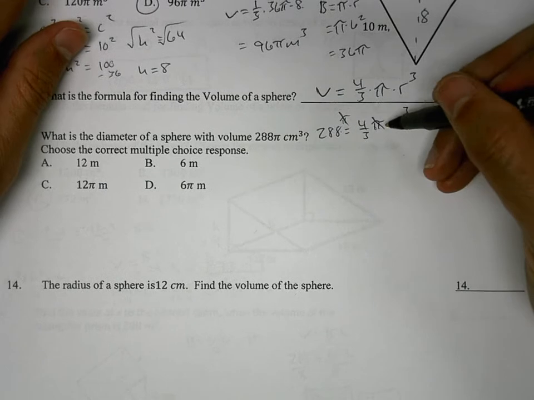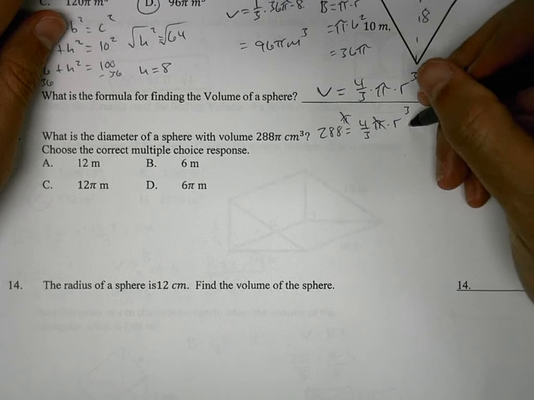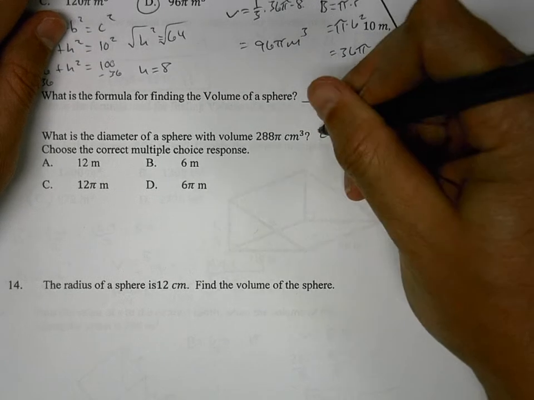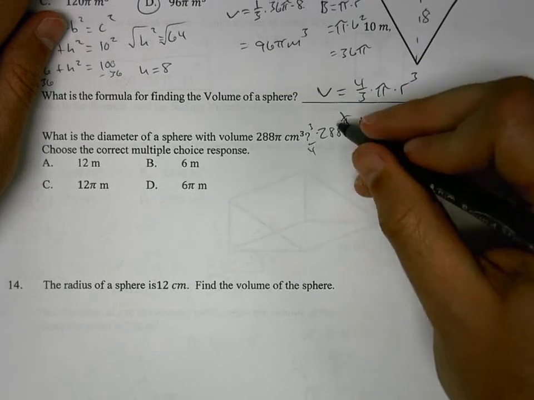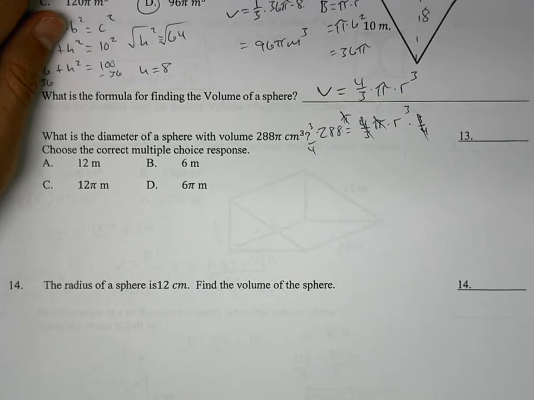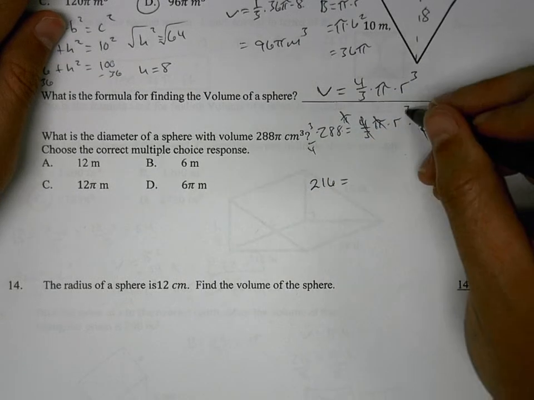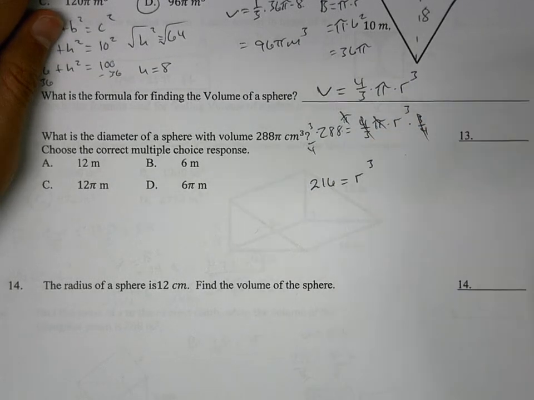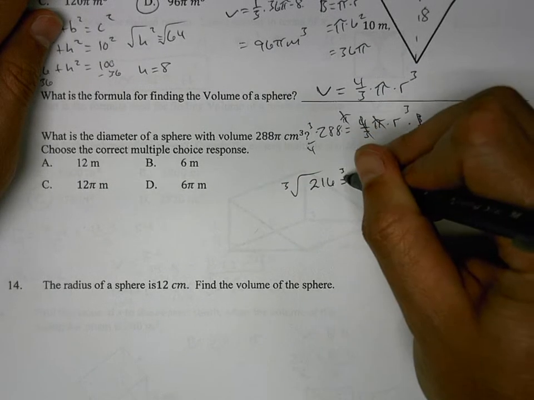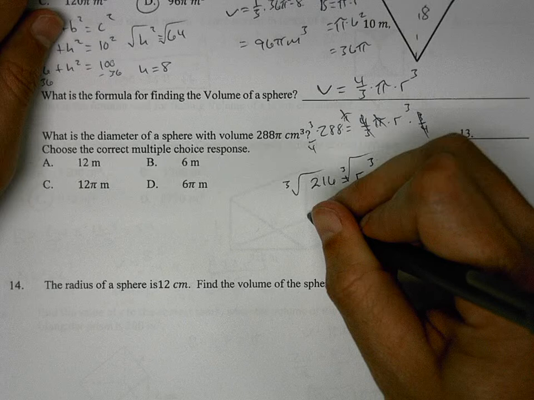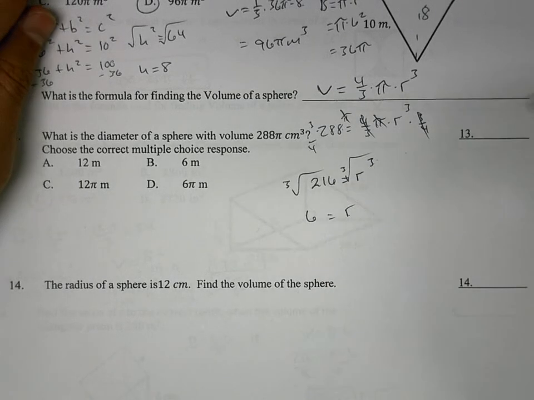To get rid of a fraction, you just flip and multiply. Flipping, students. So we're going to flip the fraction and multiply it to both sides. So the right side cancels out. 288 times 3/4 is 216. And we just have r cubed on this side. The opposite of cubing is to take the cube root. Cube root of 216 is 6. Cube root of r cubed is r, and that's our radius.